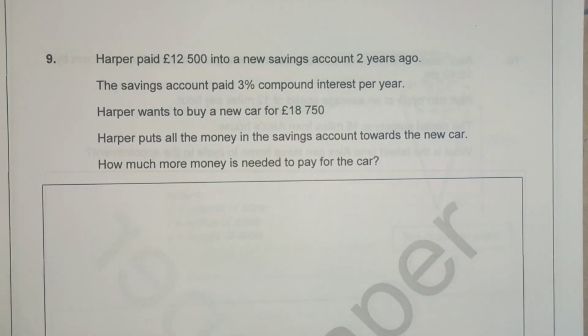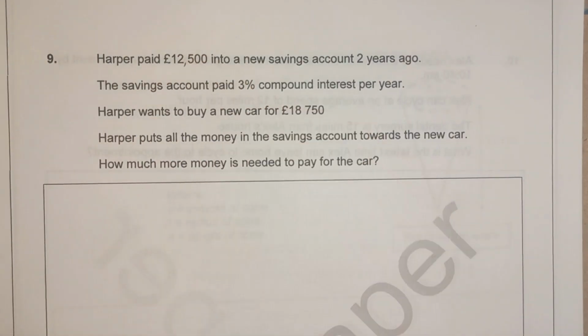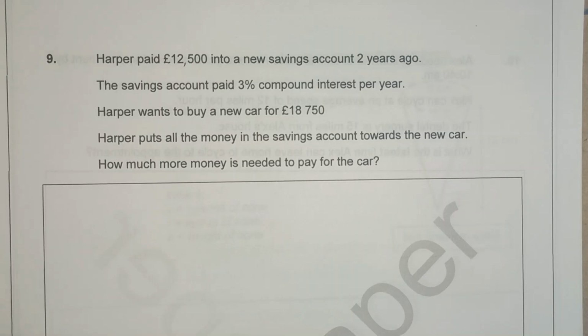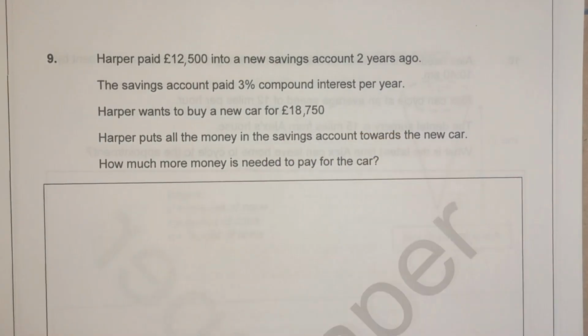Question 9. Harper paid £12,500 into a new savings account 2 years ago. The savings account paid 3% compound interest per year. Harper wants to buy a new car for £18,750. Harper puts all the money in the savings account towards the new car. How much more money is needed to pay for the car?